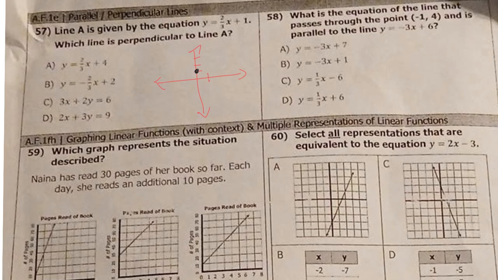And then the slope is 2/3. The top number tells you if you move up or down, and the bottom number tells you if you move left or right. This is a positive slope, so I'm going to go up 2 and right 1, 2, 3. And that gives me that particular line.